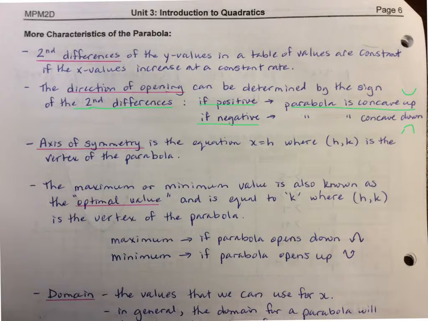Now, our axis of symmetry is the equation of the vertical line, so it's always x equals a number, and that number will always match up with the x-coordinate of the vertex. So if the vertex of your parabola is h comma k, like I've written here, the equation for your axis of symmetry will always be x equals h, because your axis of symmetry will pass through that vertex.